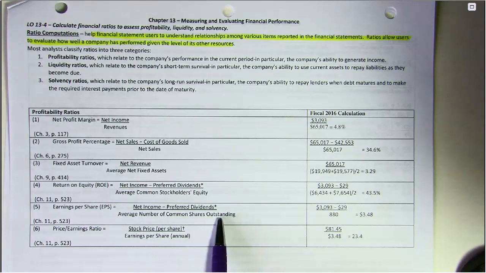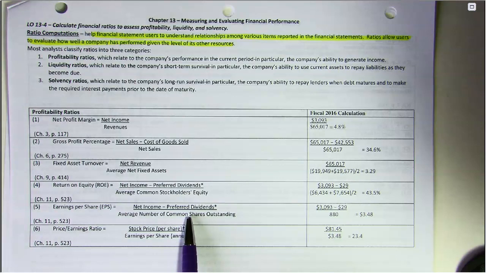That means in the hands of the stockholders, right? It would be the issued shares minus the treasury shares. And we would average that out between last year and this year. And the earnings per share indicates the amount of earnings generated for each share of common stock outstanding.